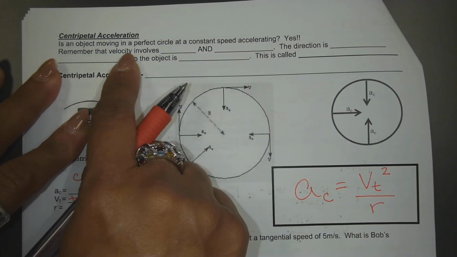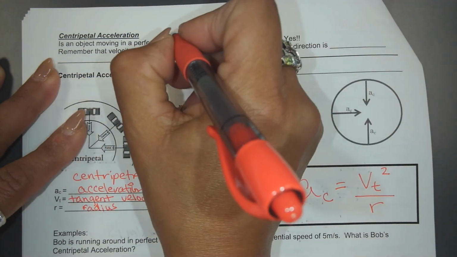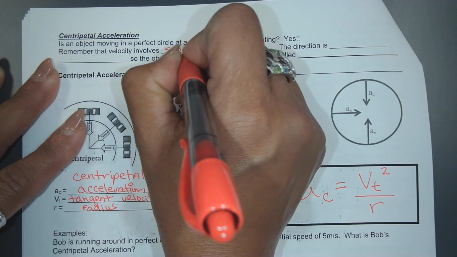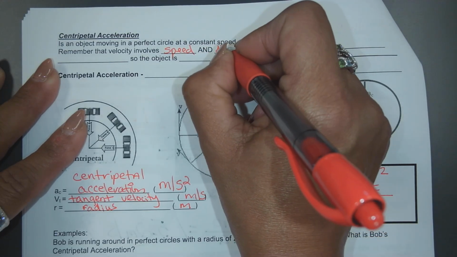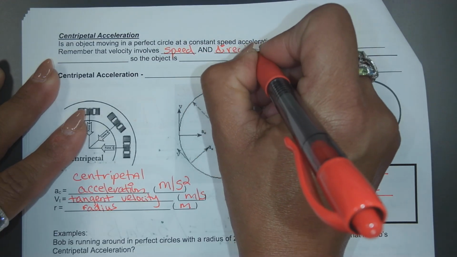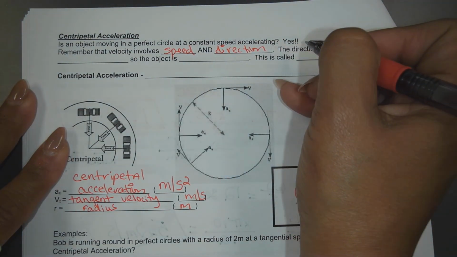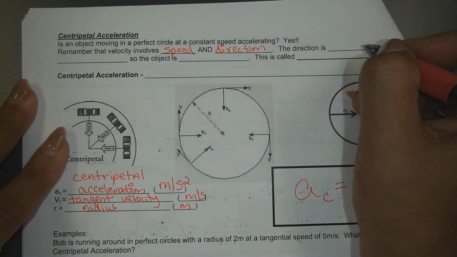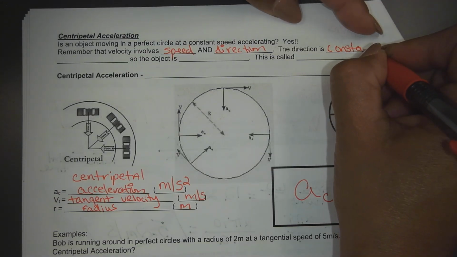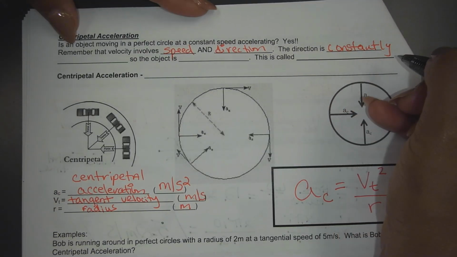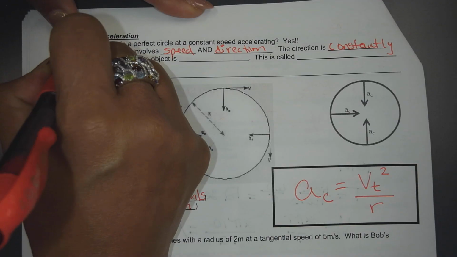It says, remember that velocity involves not only speed, but also direction, because it's a vector quantity. The direction is constantly changing.